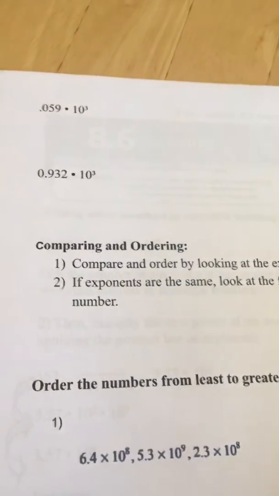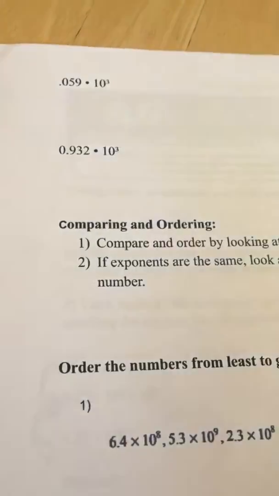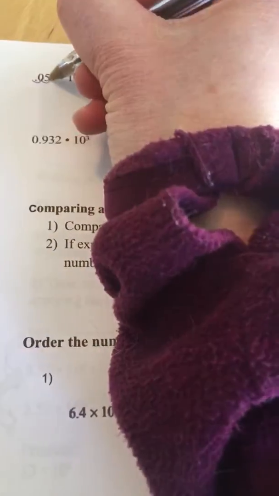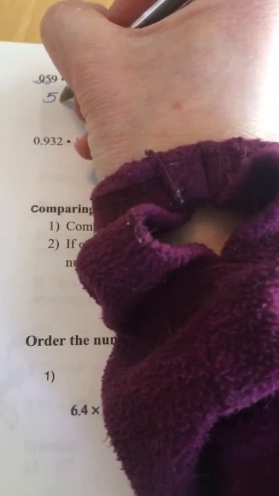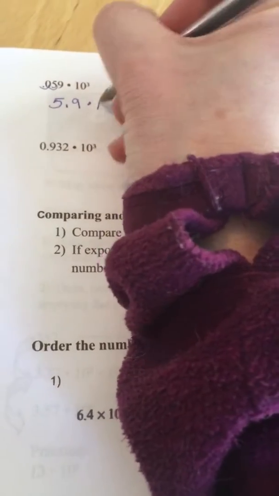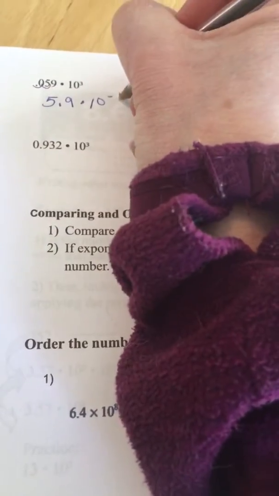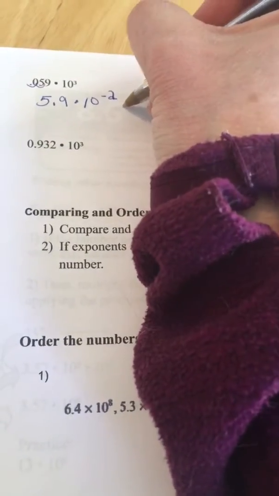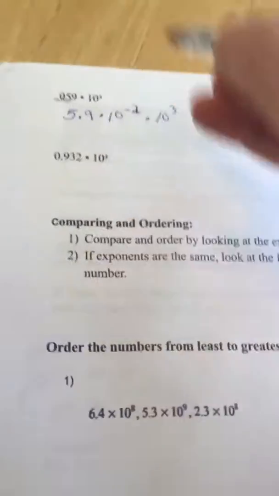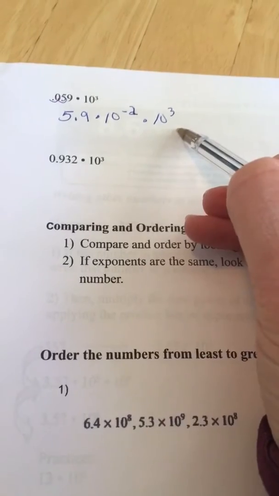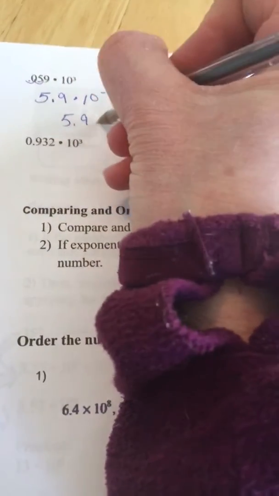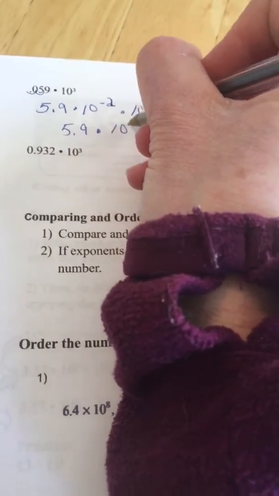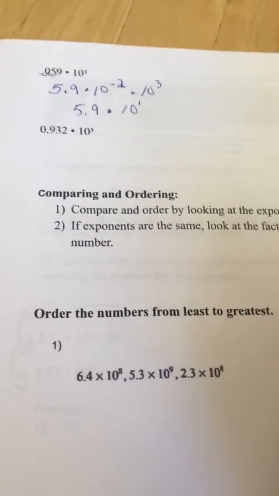So now we have a number that's smaller than 1. We need to write 0.059 in scientific notation. So 5.9 times 10 to the negative second power. Bring down the original power of 10. We are adding our exponents because we're multiplying by the same base, so we have 5.9 times 10 to the first power. Okay?